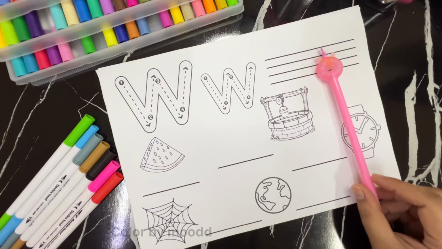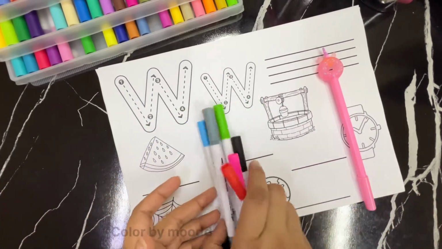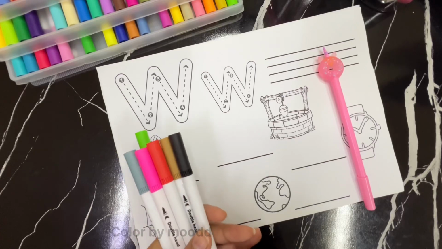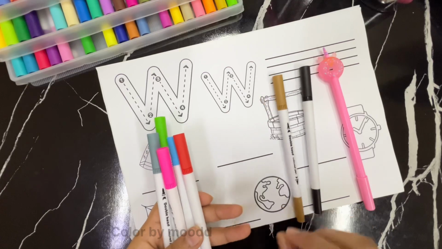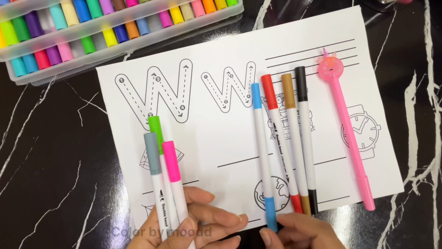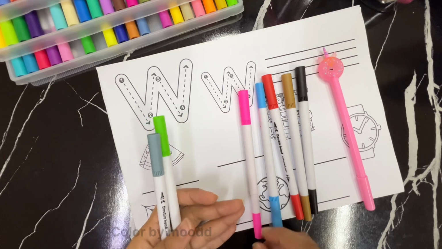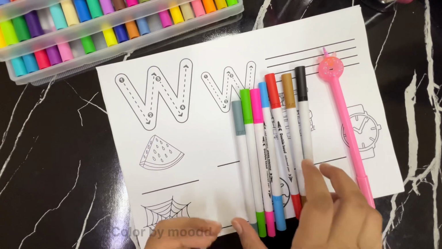Yes, so before starting we are going to learn some colors. This is black color. This is brown color. This is red color. This is sky blue color. This is pink color. This is green color. And this is gray color.